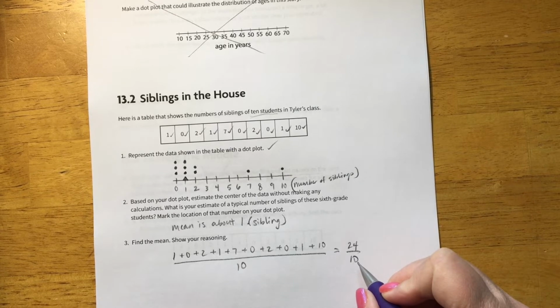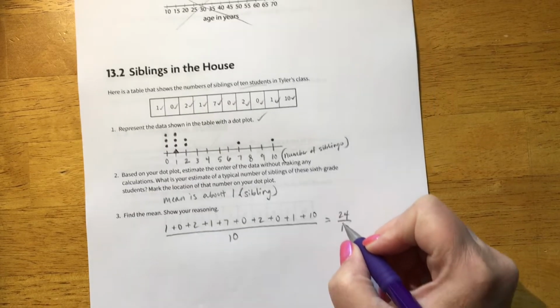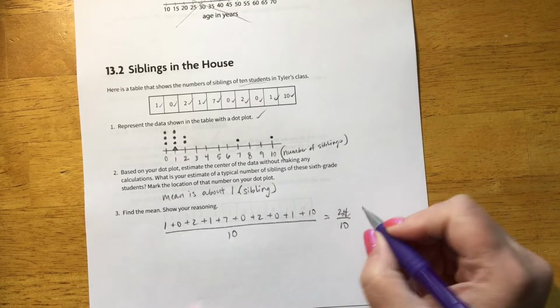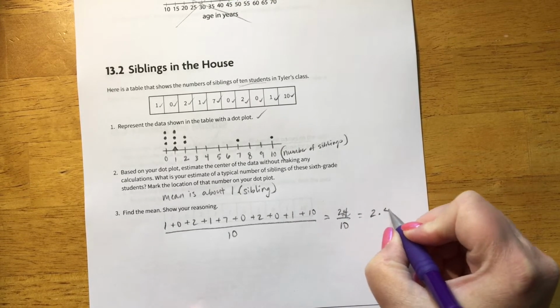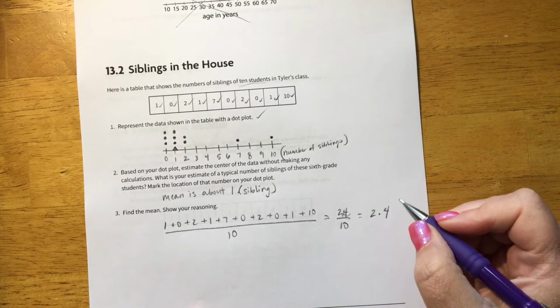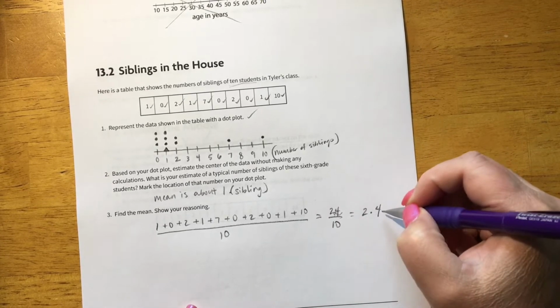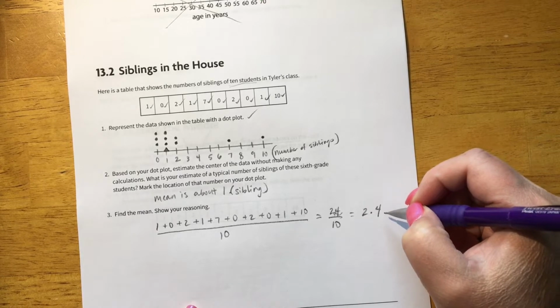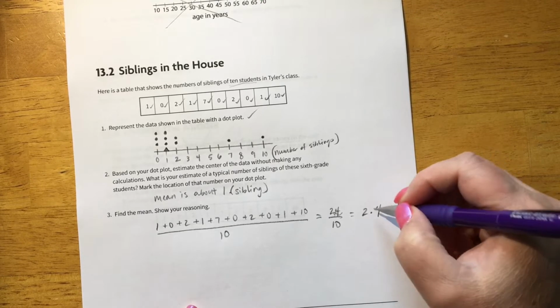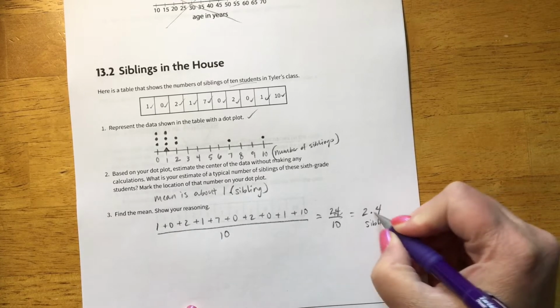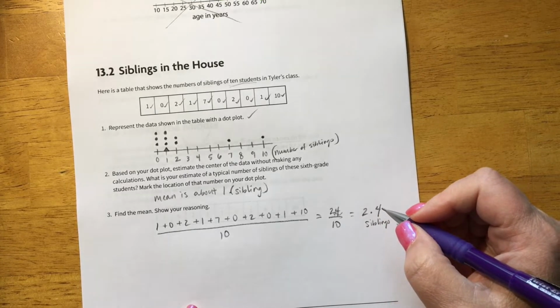I know a shortcut for dividing by tens, right? If I divide by 10, that just moves my decimal place once. So this is 2.4. Okay. So my mean is 2.4. Well, that's kind of weird, this is siblings, right? So it's kind of weird that we have a decimal, but that's okay.